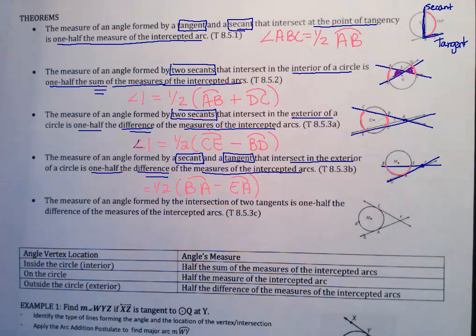And are we ready for the last one? Okay, so this time it's the measure of an angle formed by the intersection of two tangents. The tangent lines are the ones that just touch the outside of your circle. They don't go through your circle. So it's 1/2 the difference of the measures of the intercepted arcs. So the equations are so similar, but slightly different. Okay, so this time there's one arc, and maybe I should use another arc color. Maybe I should have done that up here too, where the arcs meet at the point of tangency.